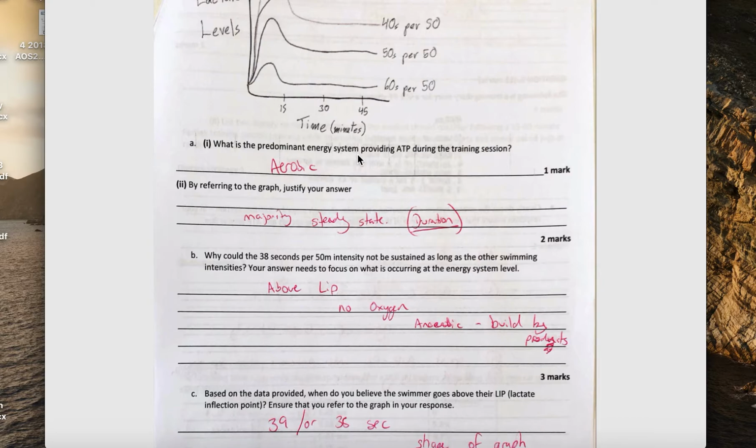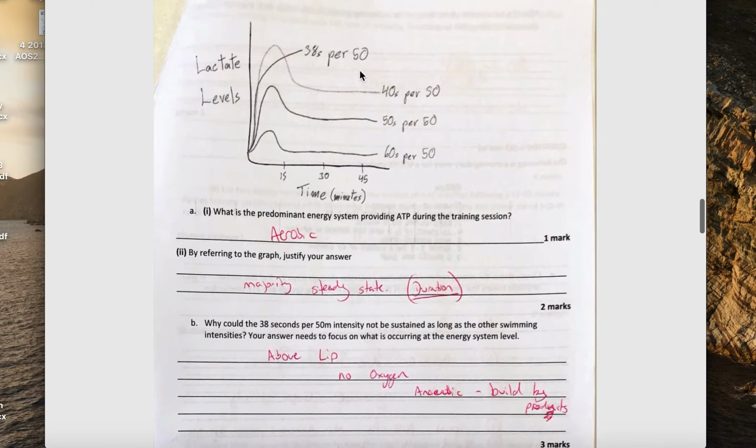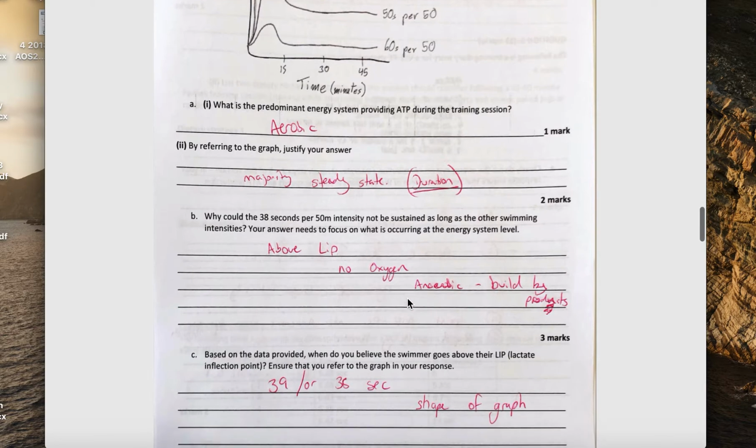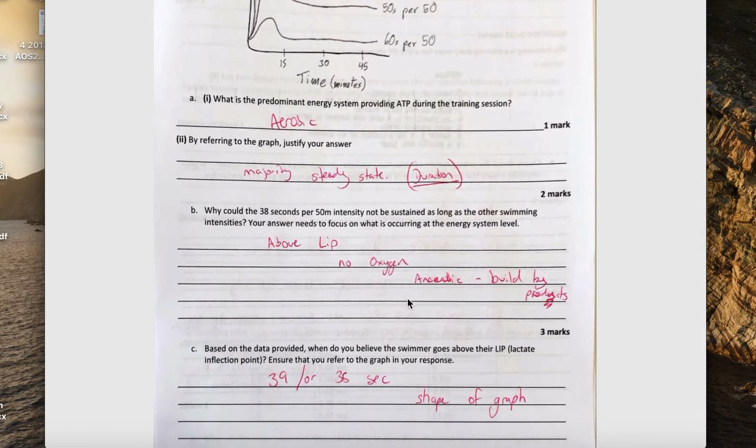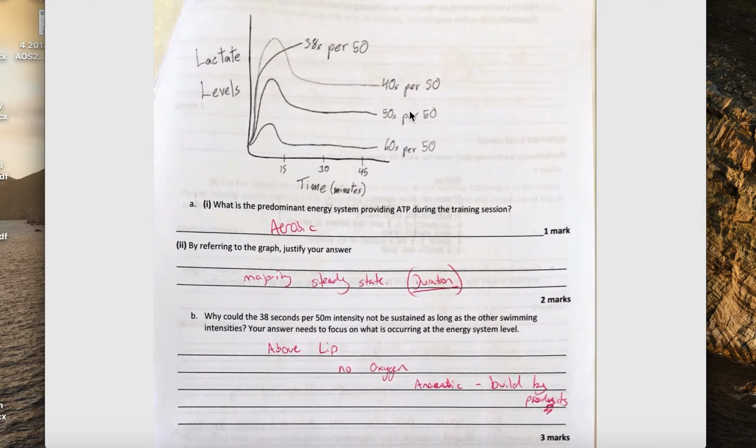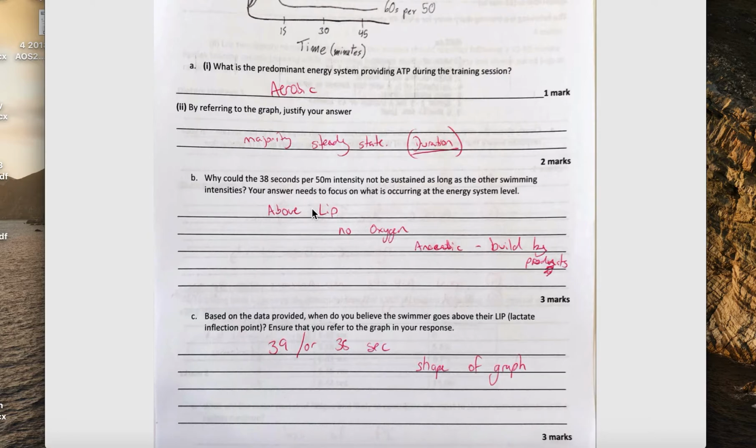You must refer to the graph, which means you have to mention one of these lines and the intensity of those lines. And you want to be talking about the fact that the 40-second, 50-second, and 60-second per 50 meter are all steady state because their line is nice and flat. So those are the sorts of things that you want to be writing in that one for 2 marks. If you don't justify your answer by referring to the graph and mentioning the numbers and talking about the shape of the graph, you wouldn't get full marks.